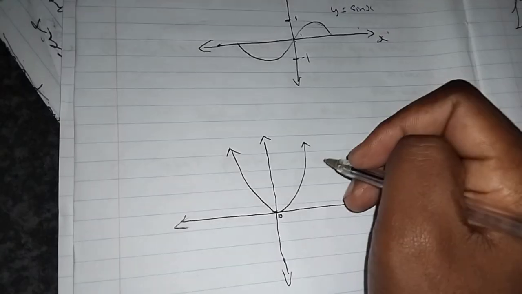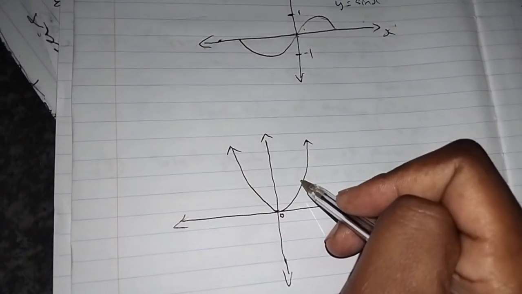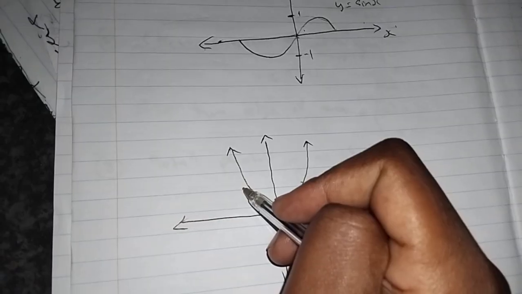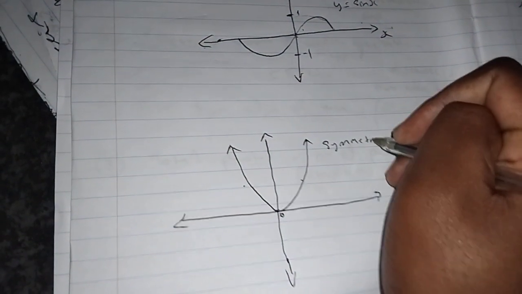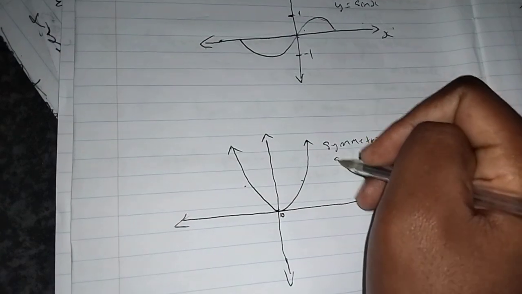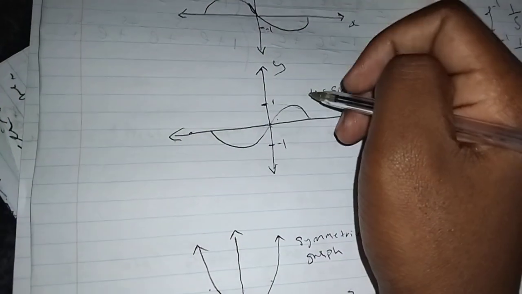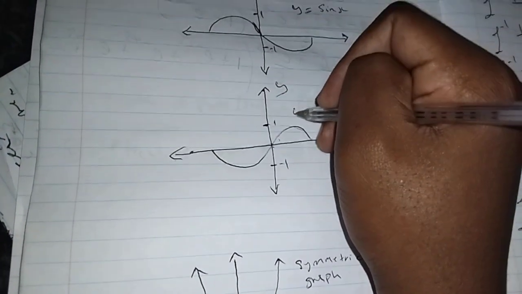This is a symmetrical graph, because what you see on this side, you see again on this side. That's why I'm saying this is symmetrical. This is an odd function.